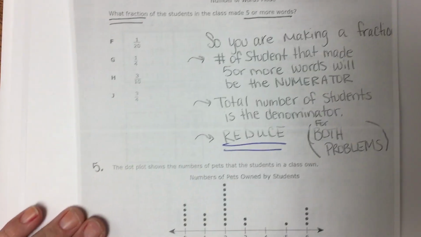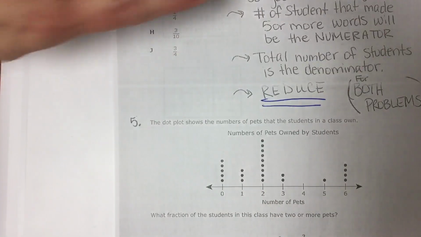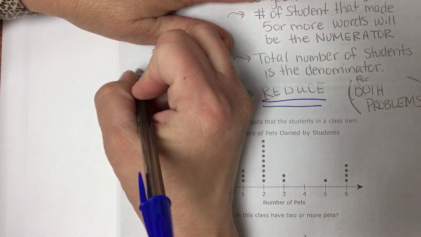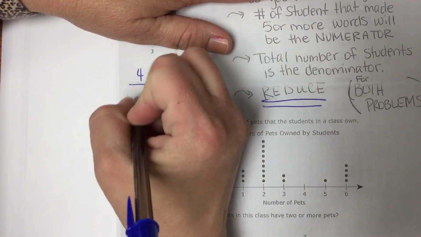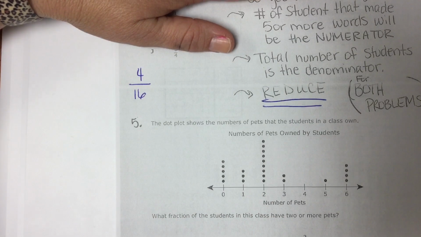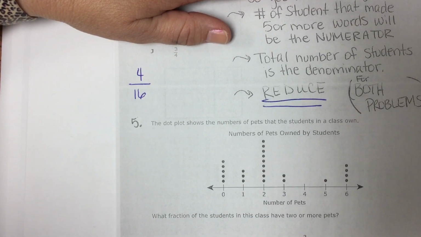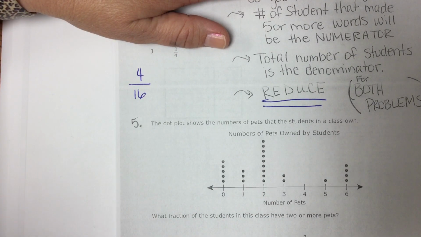Okay? So to reduce, and this is not the problem, I'm just making up a problem. So say I have 4/16. Okay? It's an even over an even, so I know for a fact it'll reduce. If it was 3/9, it would reduce because 3 goes into 9. Remember, you have to try it no matter what.